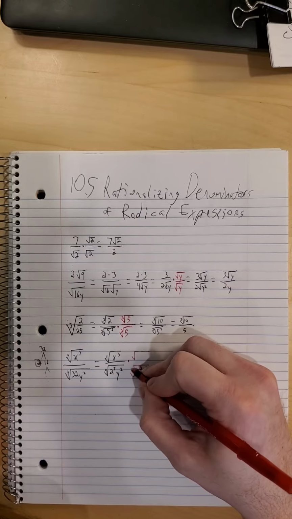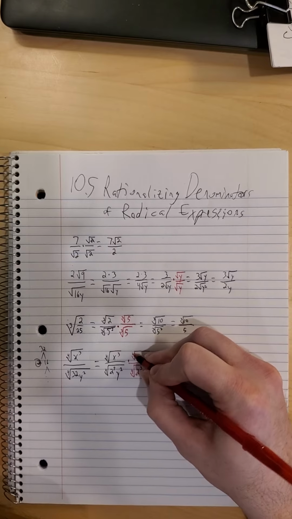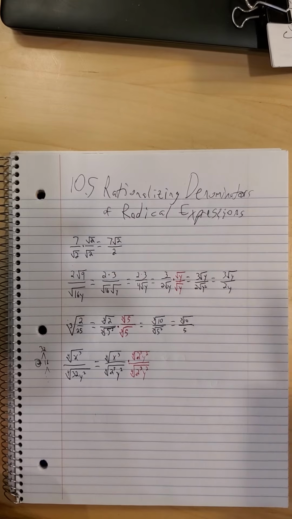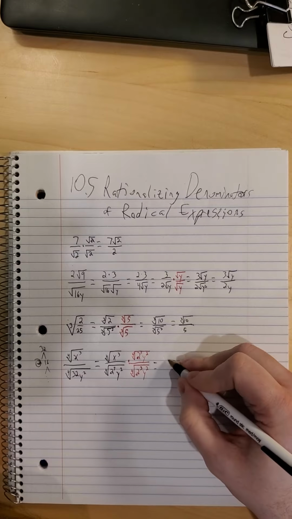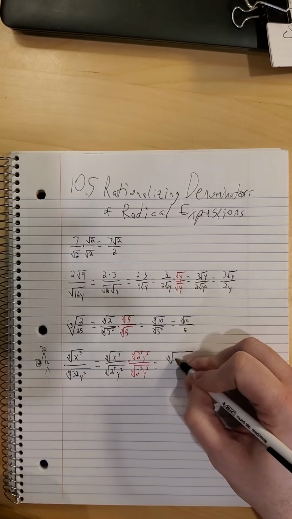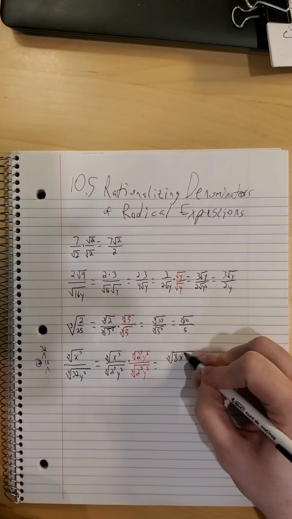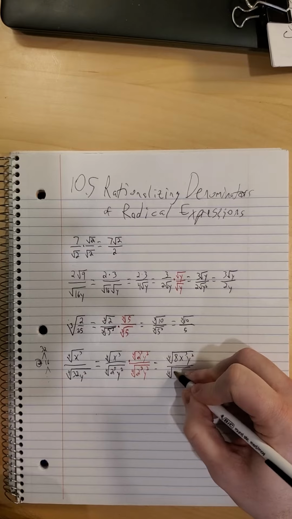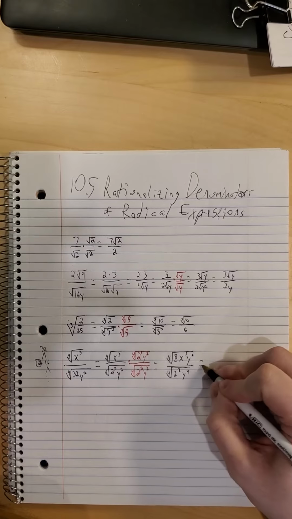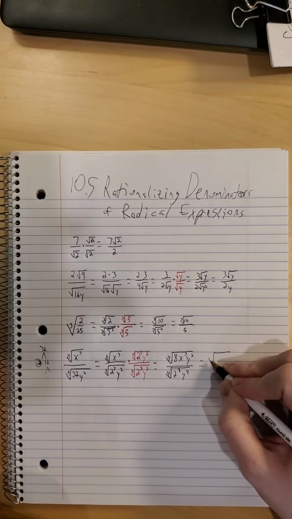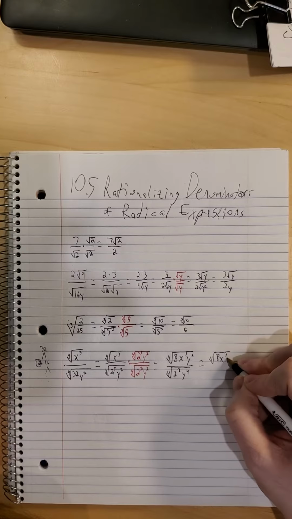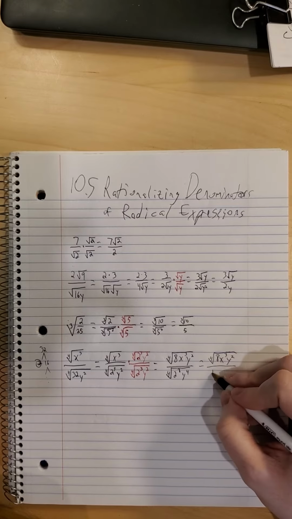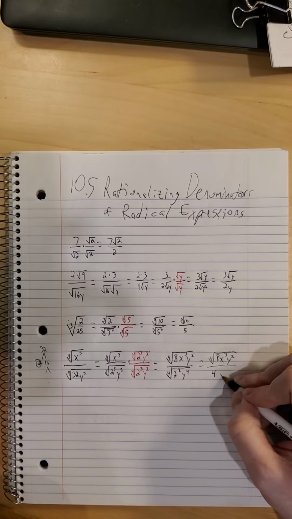Again, I'm looking to change the look but not the value, so we'll multiply top and bottom by that same fourth root. So something worth 1. So now up top we have the fourth root of 2 cubed is 8, so 8x cubed y squared. And at the bottom we have the fourth root of 2 to the 8th y to the 4th. So we have the fourth root of 8x cubed y squared over 2 squared, or 4, and fourth root of y to the 4th is just y.